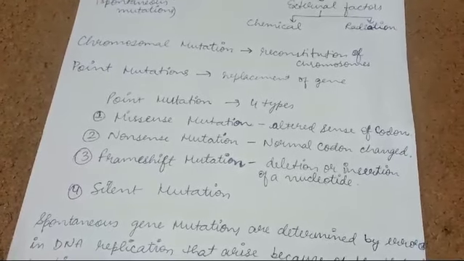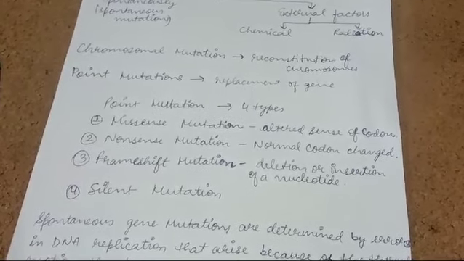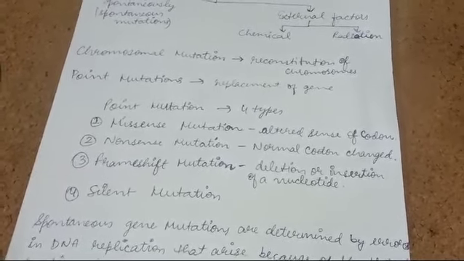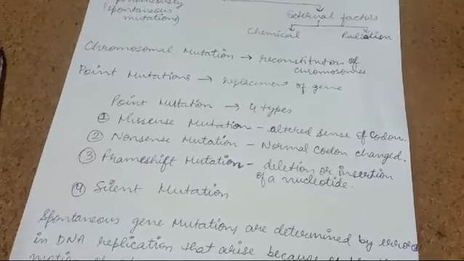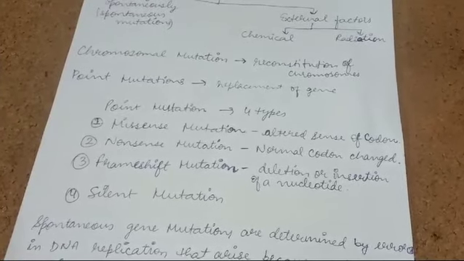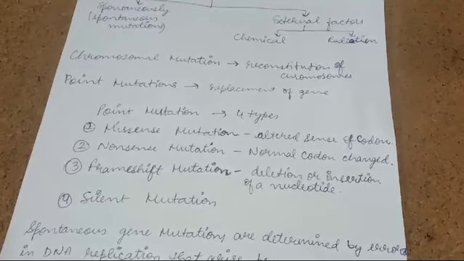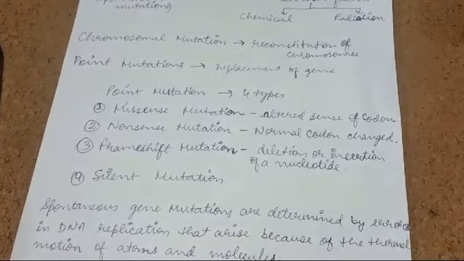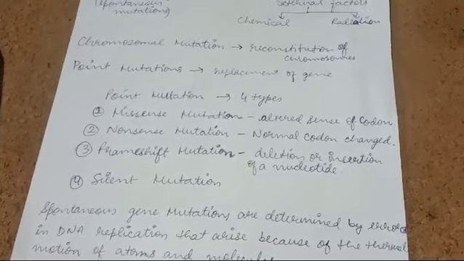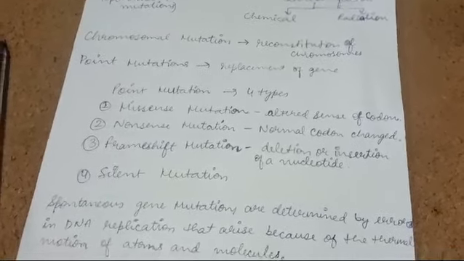And the frame shift mutation results in a deletion or an insertion of a nucleotide. They are so called because they shift the reading frame of the mRNA triplet codon. And the last one is a silent mutation, a replacement in a codon leading to a codon degenerate with the original one. The original codon and the replaced codon both code for the same amino acid. Normal codon is changed under this situation.